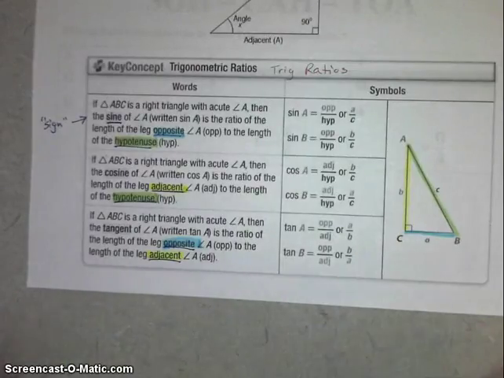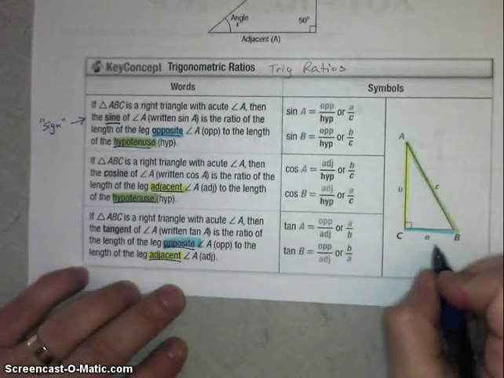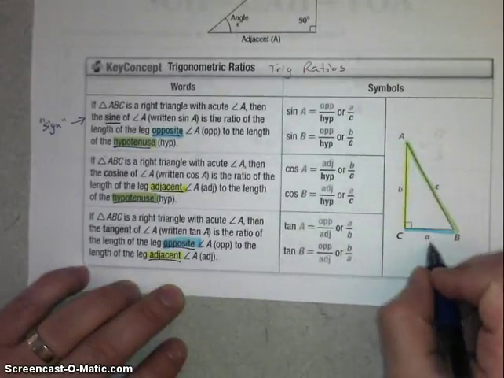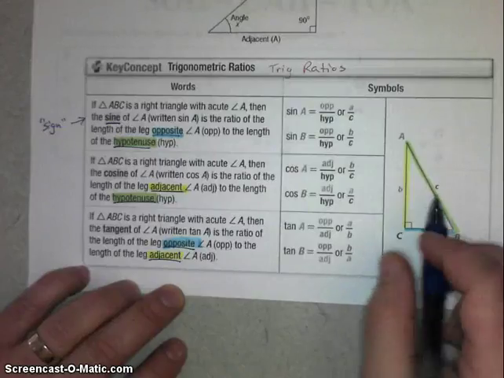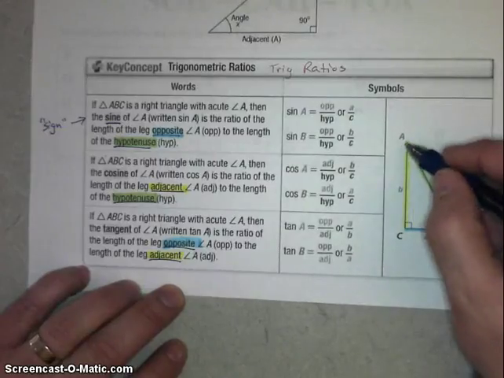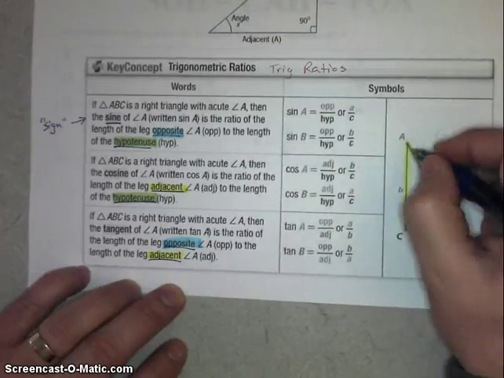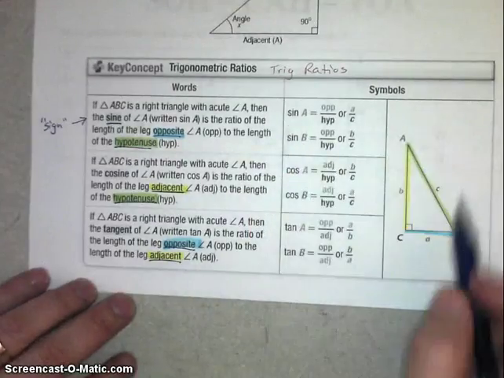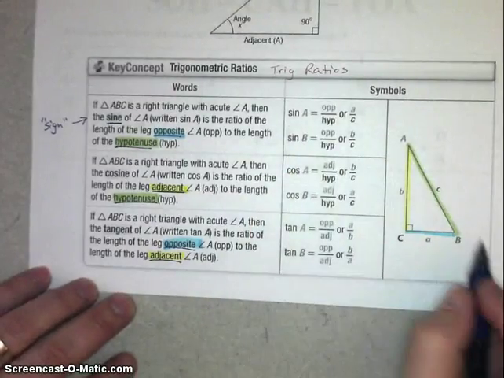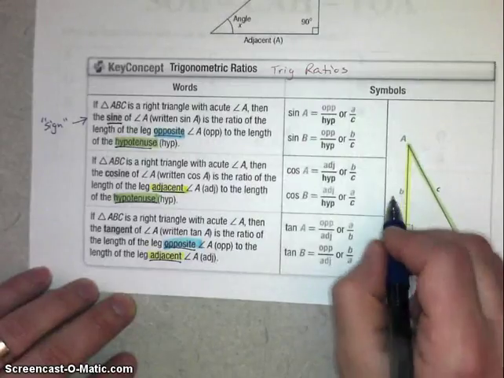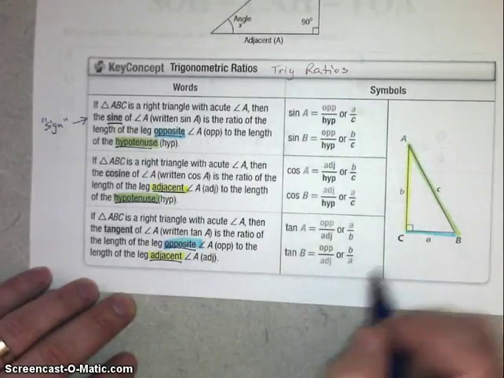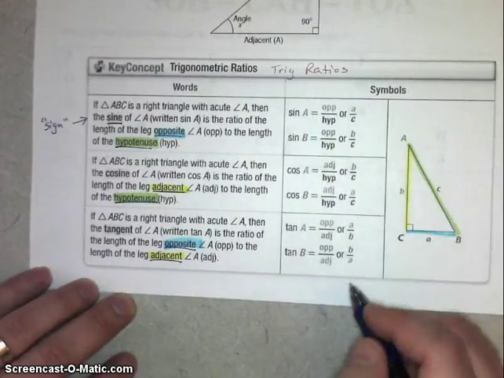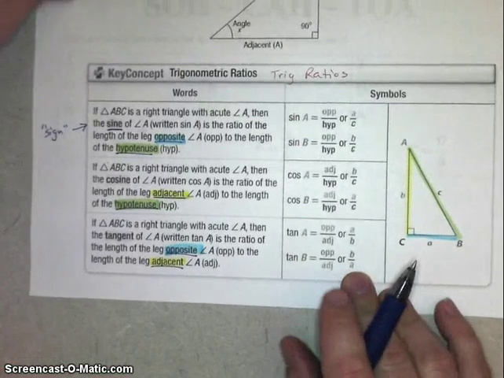Okay, so if we look at those, the leg opposite angle A is called this lowercase a. The length adjacent to angle A is this lowercase b, and the length of the hypotenuse is this c. So that's why sine of A is a over c, but sine of angle B, if I change the reference angle, that's b over c. Okay, and then we have these ratios here, but there's a trick to remembering this.